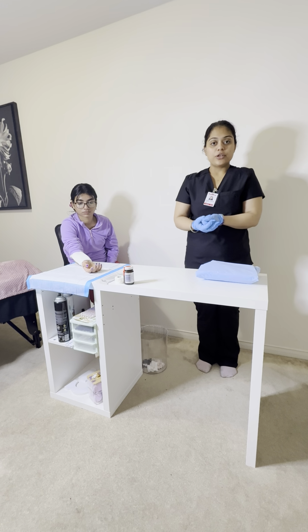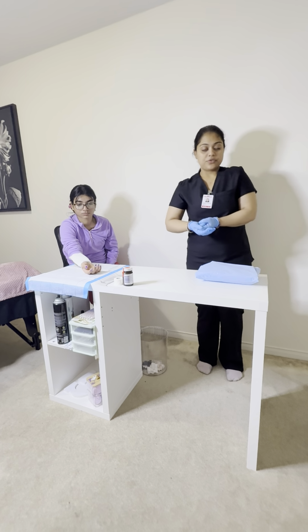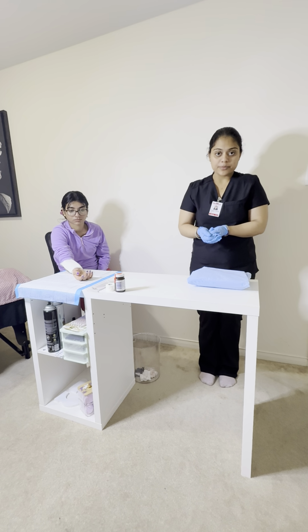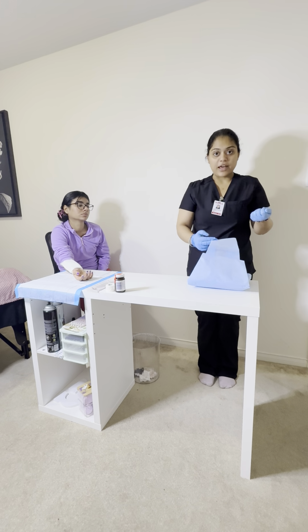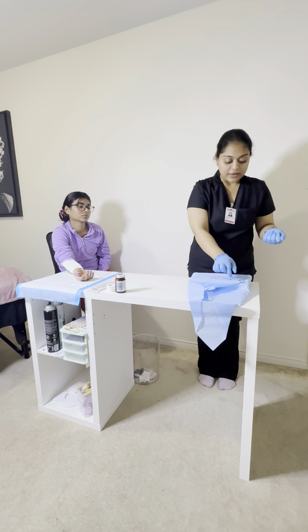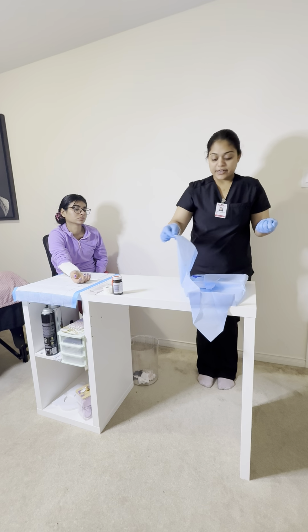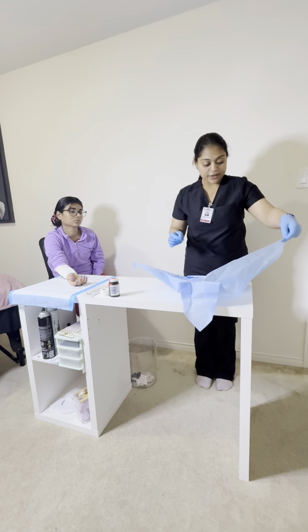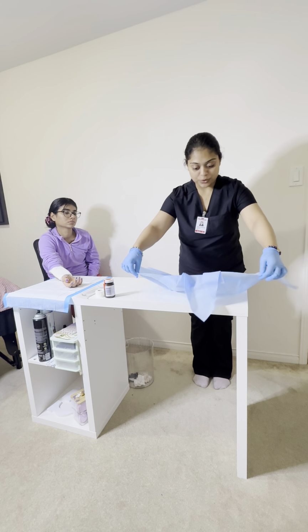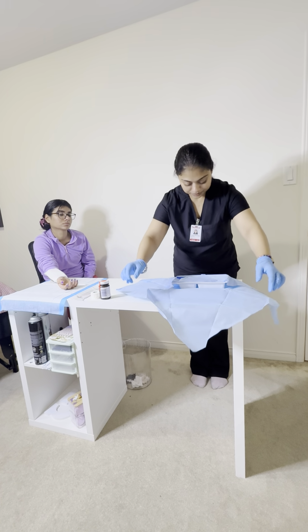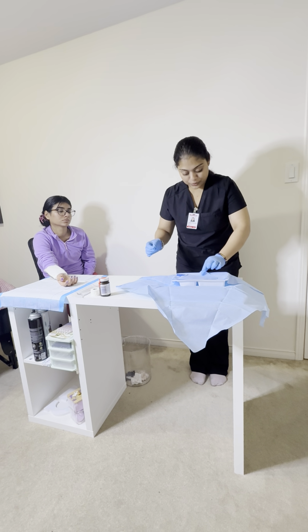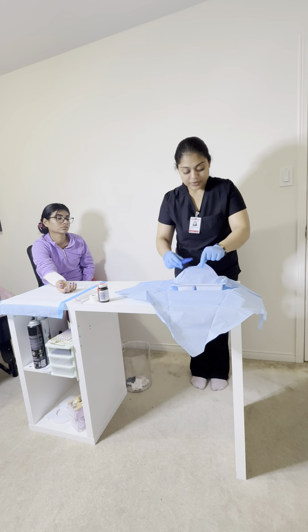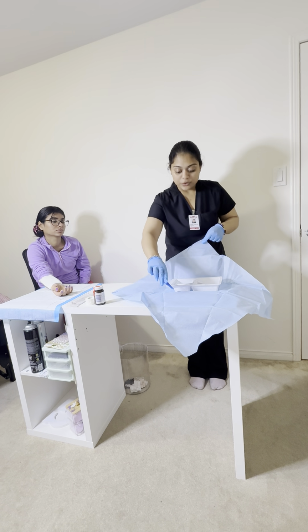So now I am going to open my sterile kit. For that I need to create a sterile triangle, as I am putting the flap away from me, and putting the right side to the right hand, the left side to the left hand, just to make sure it doesn't touch anything, and going to pull this flap toward me and arrange the kit.